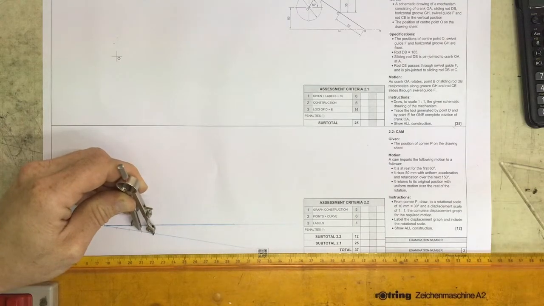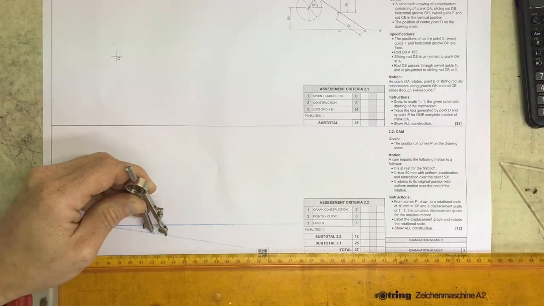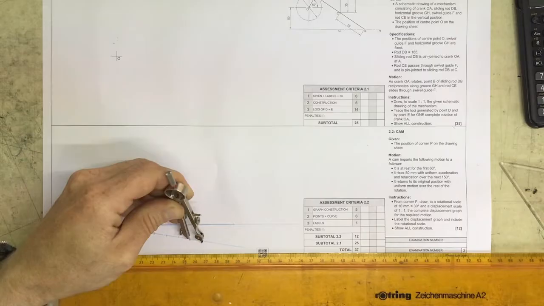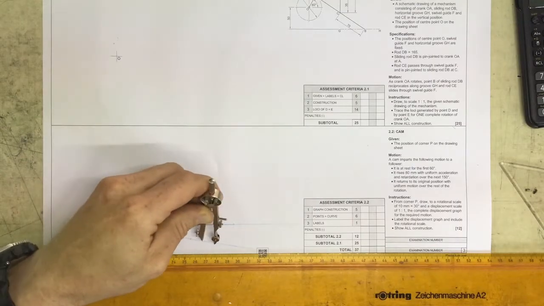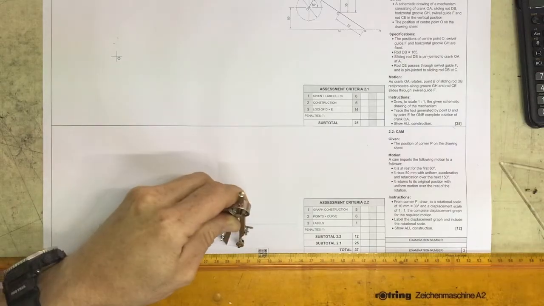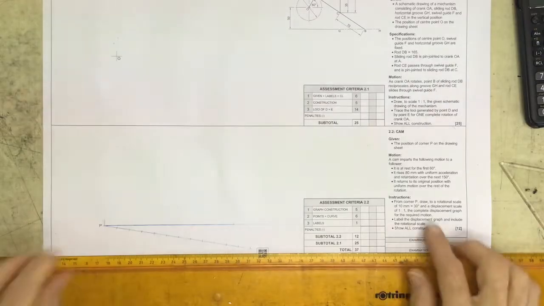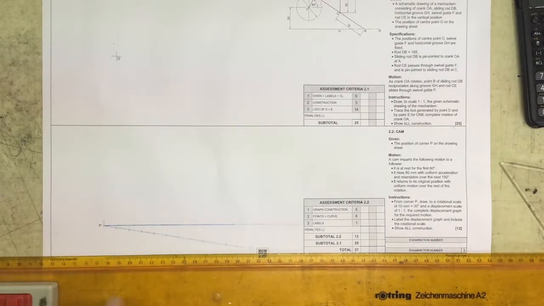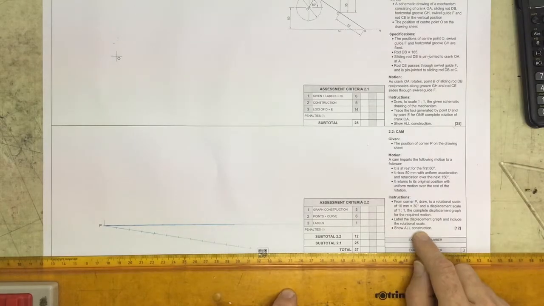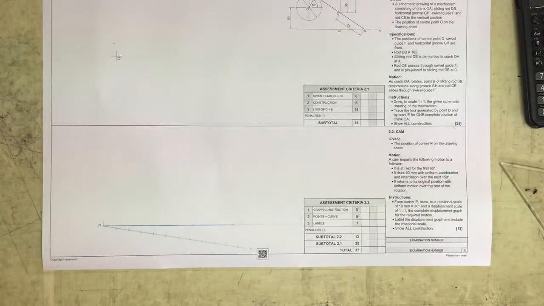Let's just get that right: 1, 2, 3, 4, 5, 6, 7, 8, 9, 10, 11, 12. Now you could say, well, it's 10 millimeters, I should just be able to mark it off. Just be careful, they have said down here, show all constructions, and sometimes they give you marks for that construction, so make sure that you put it in there.